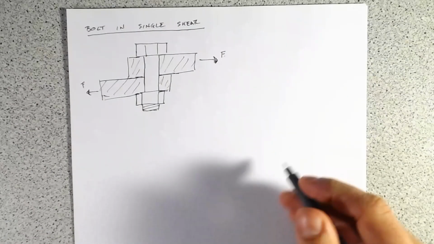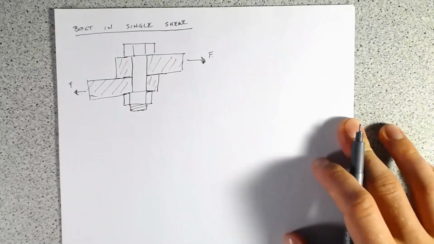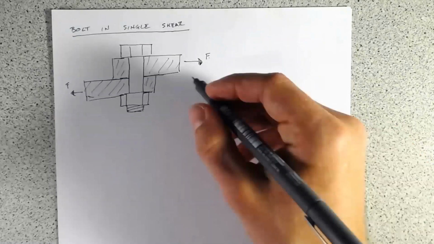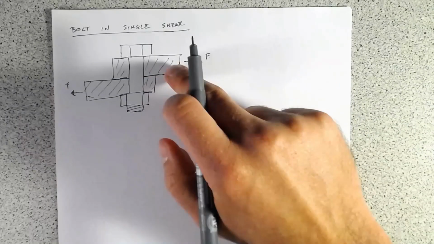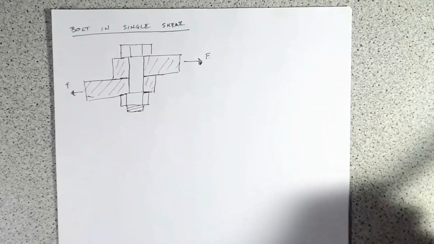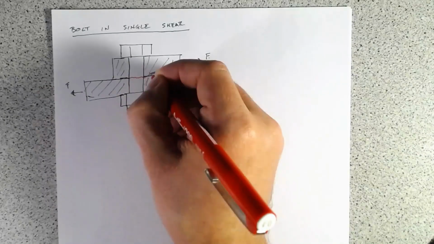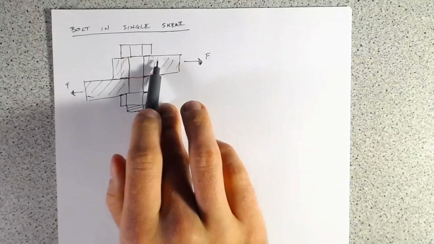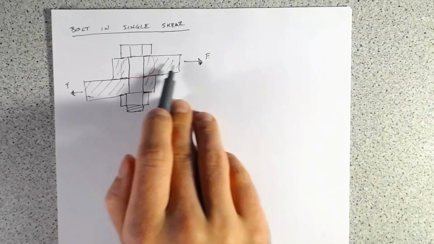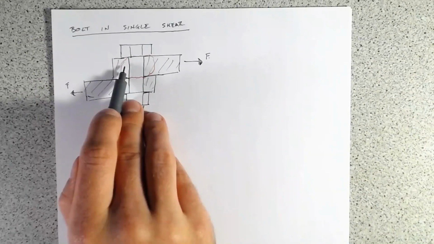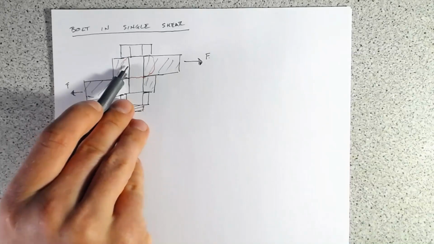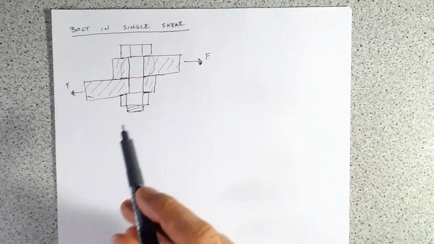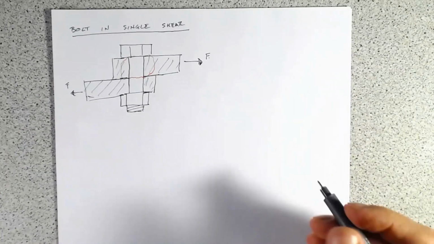So let's draw ourselves a little free body diagram. We'll do our cut in red here. We'll take it right through this top bit here. So remember, pulling on this plate is just like this plate pushing on this back end, because this is a hole that we've sort of sliced through.